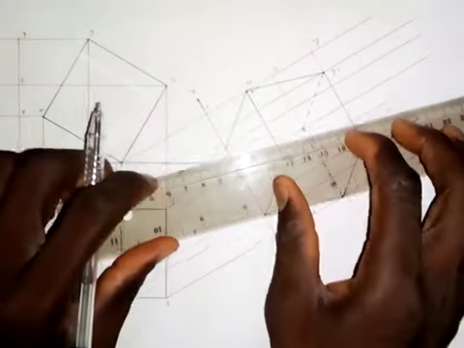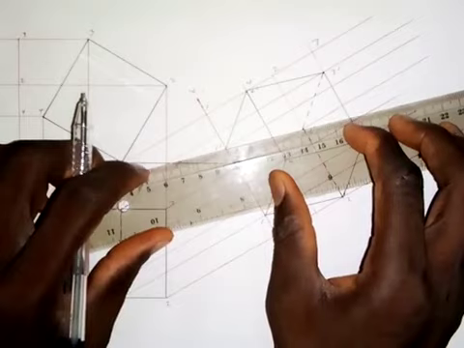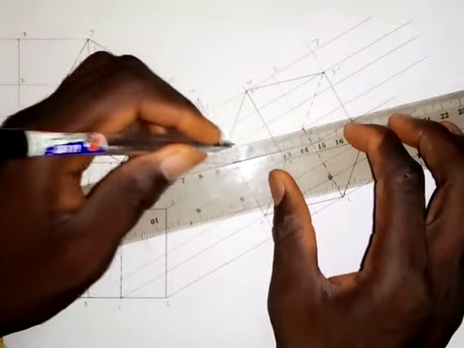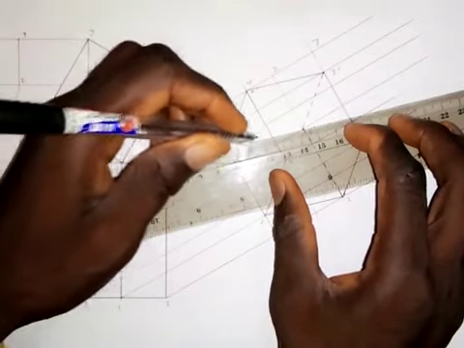Then 2 prime is connected with 1 prime, so this will also be drawn with a short dashes line like this.